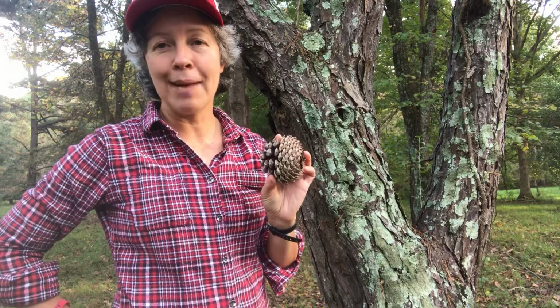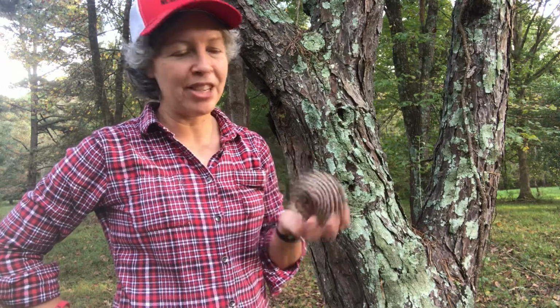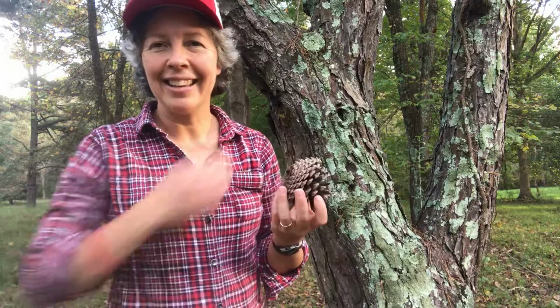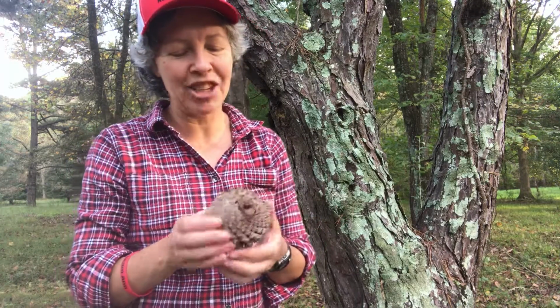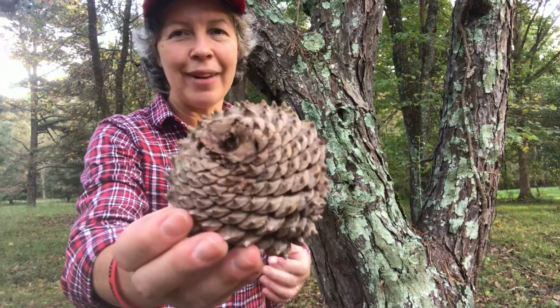So again, this is Table Mountain Pine, Pinus pungens, and like I said, it's probably my favorite pine found in the central and southern Appalachians with these truly wicked cones.